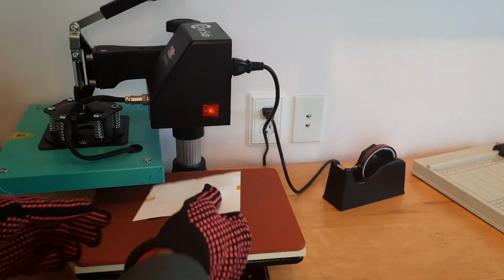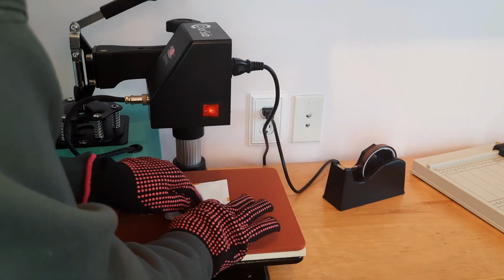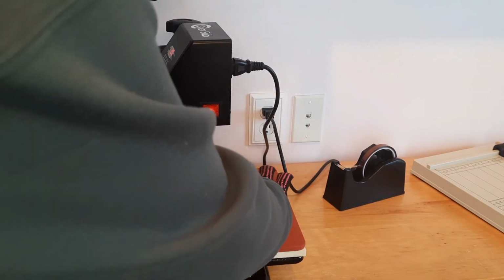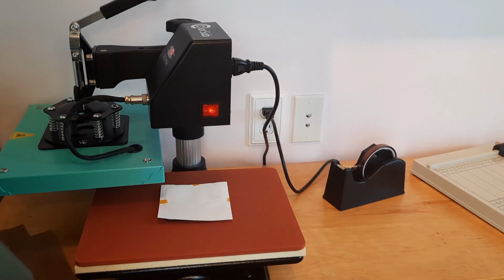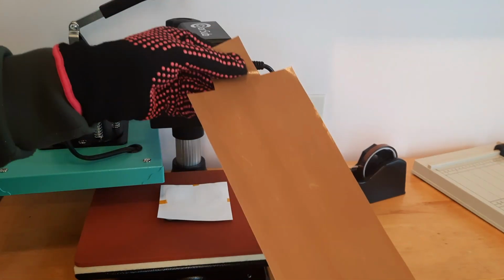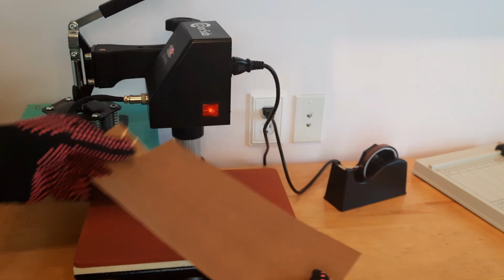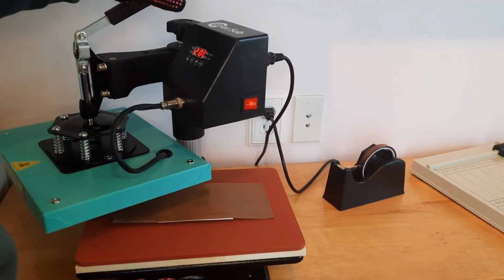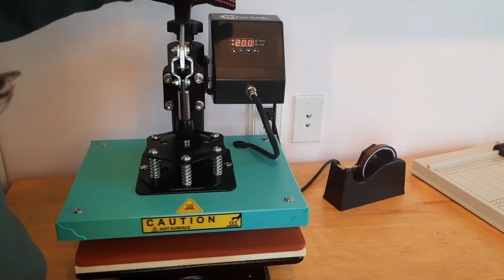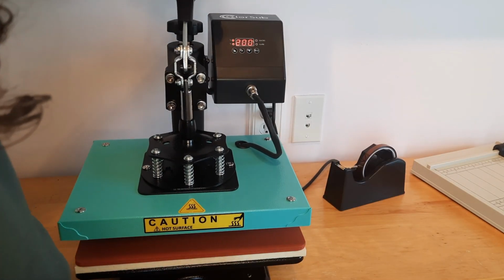Put on your heat-resistant gloves and move the top to the side so you can access the heating pad. Place your coaster face up so the paper is closest to the top half of the machine. I like to use this piece of Teflon sheet to go between the paper and the machine to help prevent the ink from bleeding through. Move the top of the machine back in place and slowly lower it using the handle.